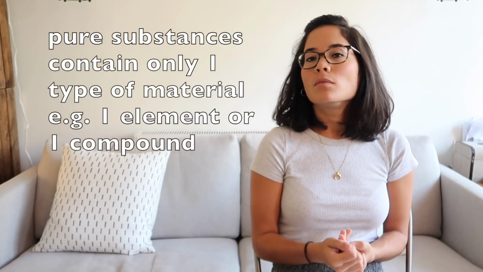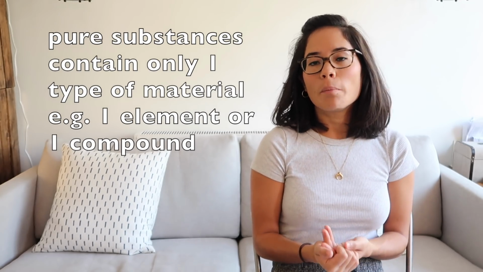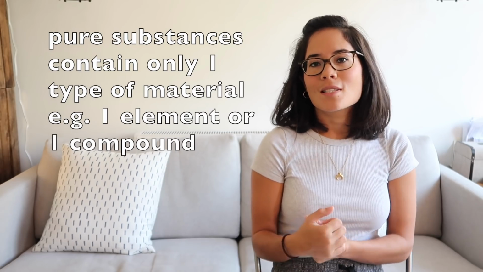When we look at a pure substance, this is a substance which contains only one type of material. So that could be, for example, one element, so carbon, or it could be one compound, such as carbon dioxide. But the point is there's nothing else in there contaminating it.